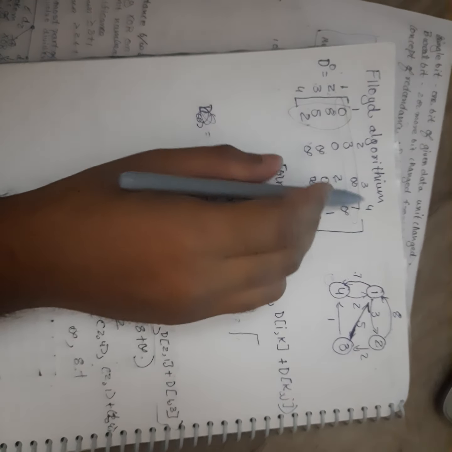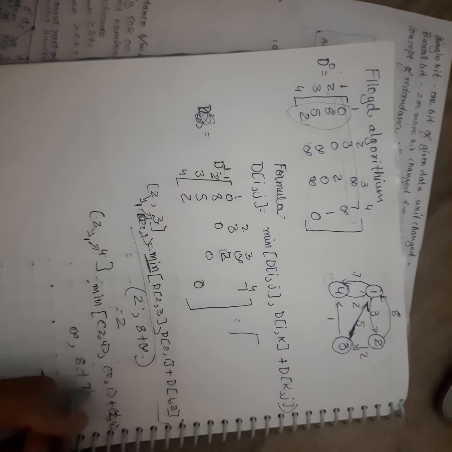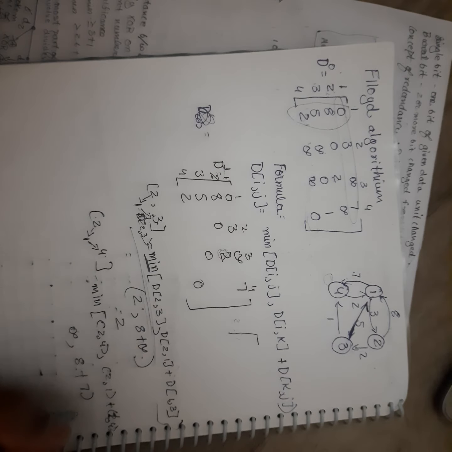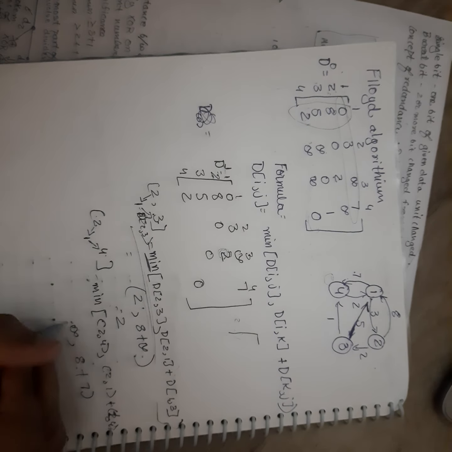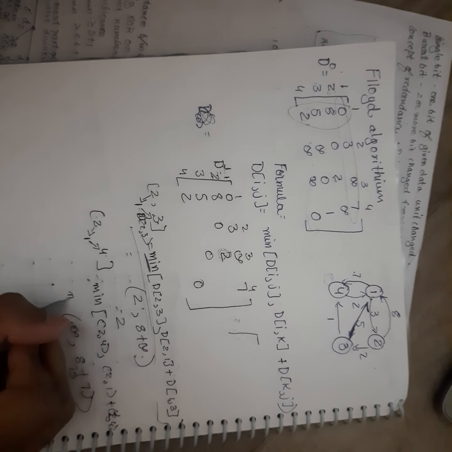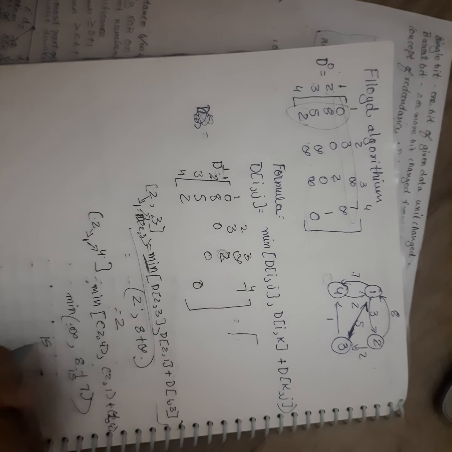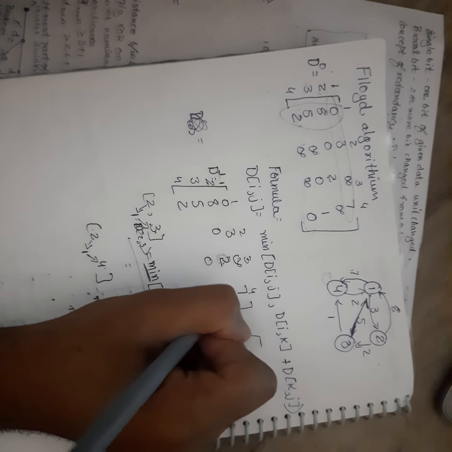What is 1 comma 4? It is 7. 8 plus 7 is 15. So 15 or infinity, which is smaller? You want the minimum, so 15 is the minimum, and you write 15 here.